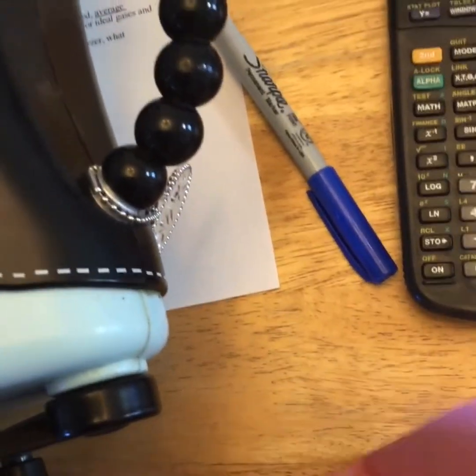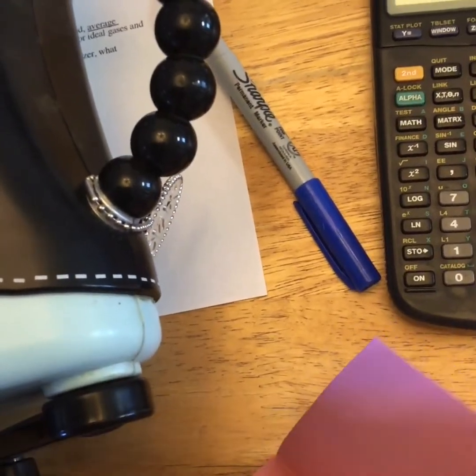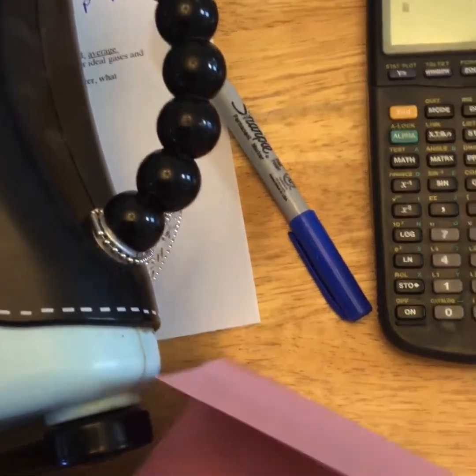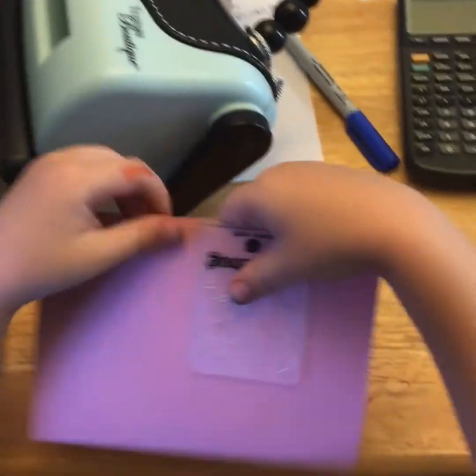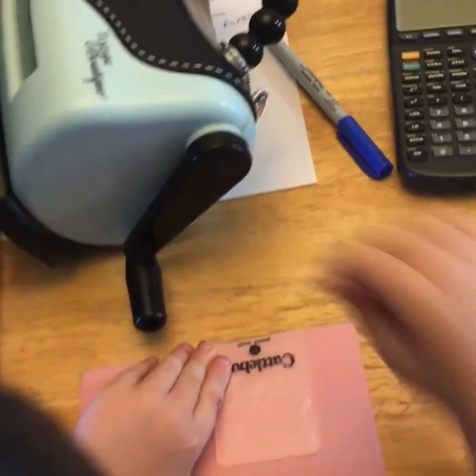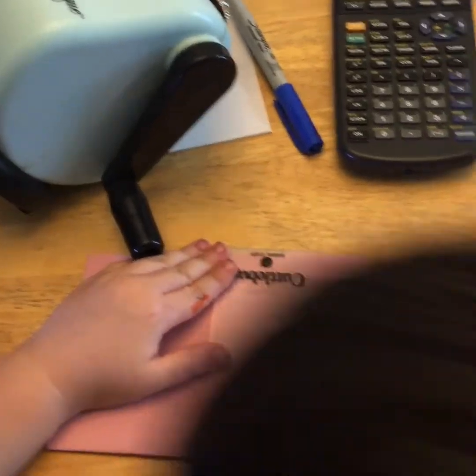Only dropped the pin, not the permanent marker. So now we put it here. Oh, so you have to make each part of the card, each little part?